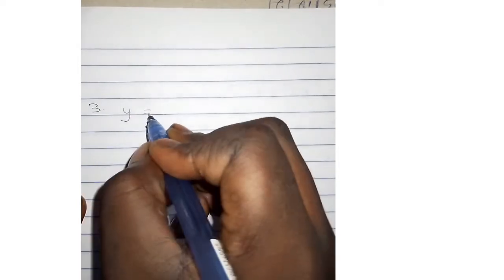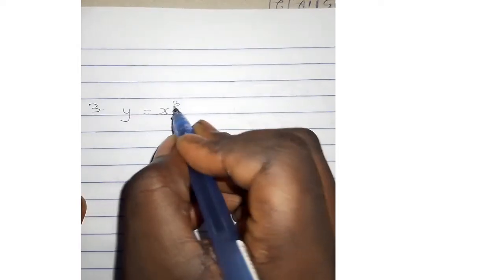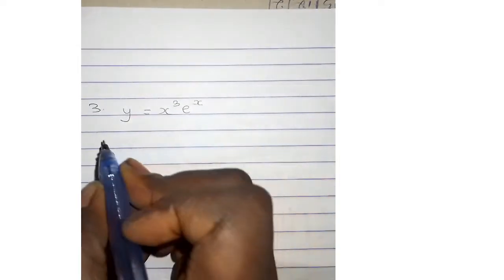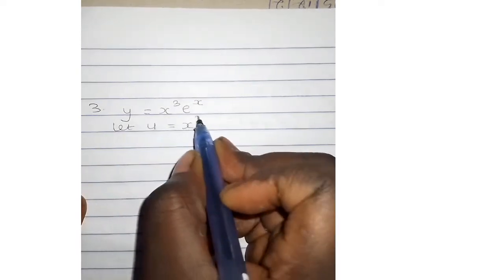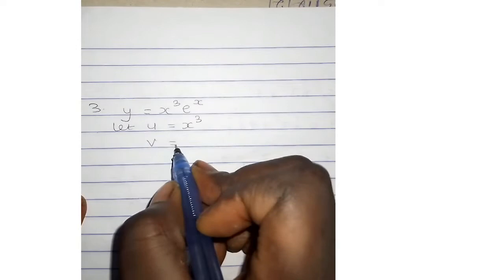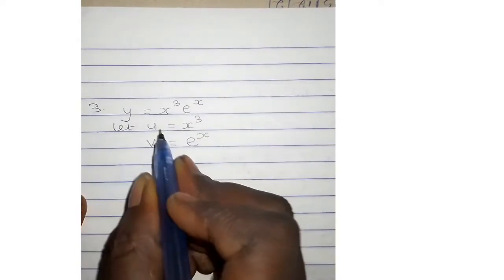Given a function y is equal to x cubed exponential x, so we say let our u be equal to x cubed, then our v be equal to exponential x. So we will differentiate with respect to x.